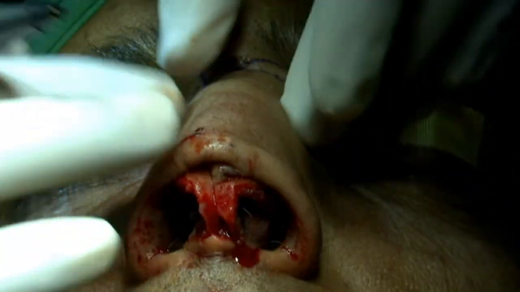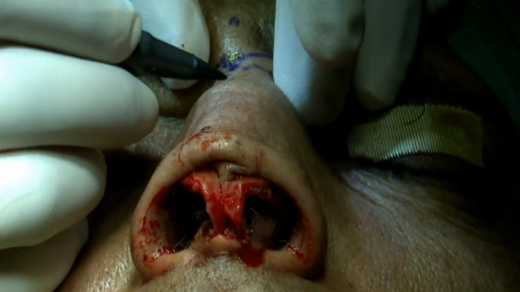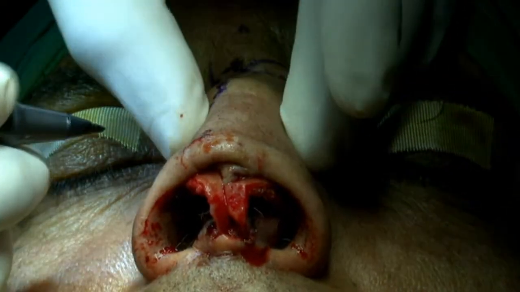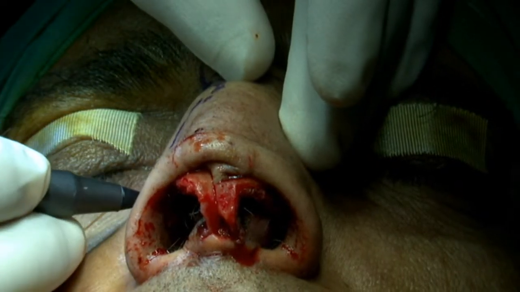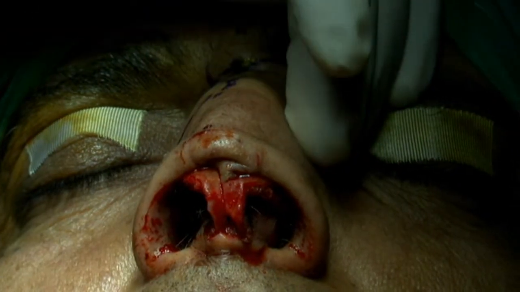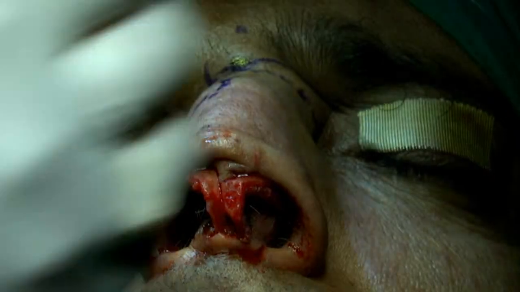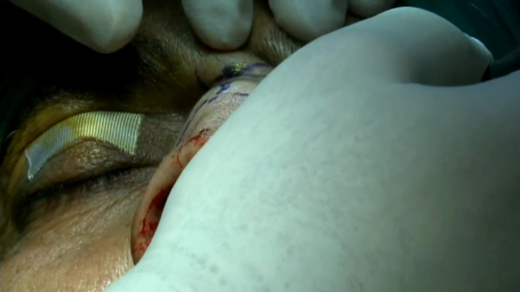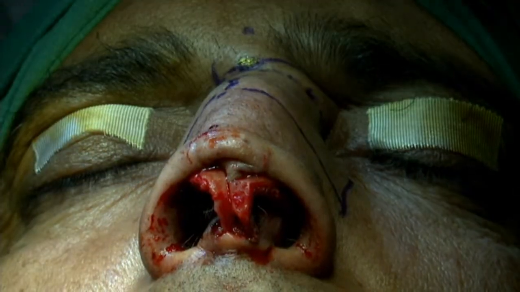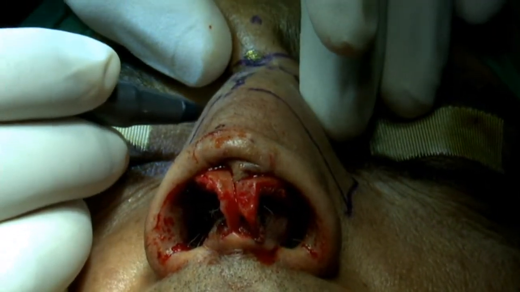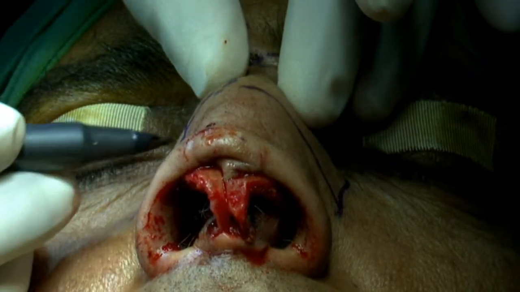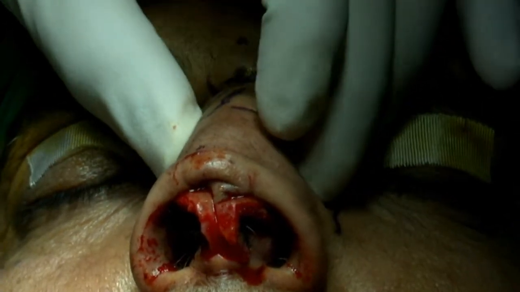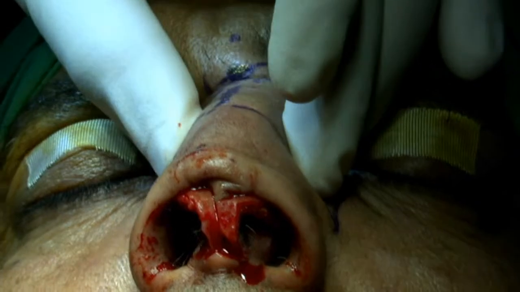So look, when you feel like this, this is the right side lateral nasal wall, and this is the left side lateral nasal wall. This is the nasal bone, and this is the ascending process of the maxilla on either side.